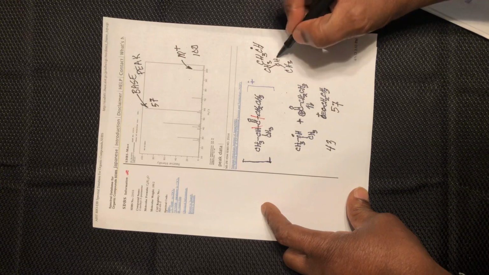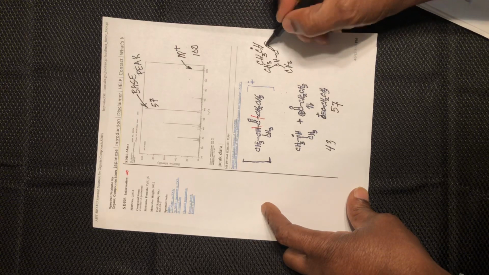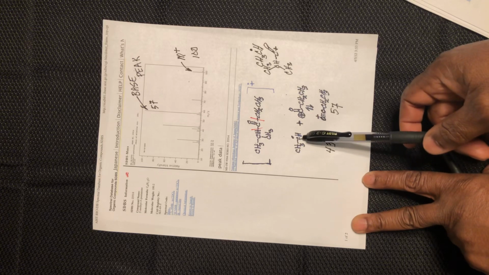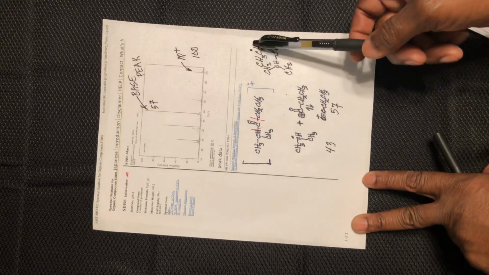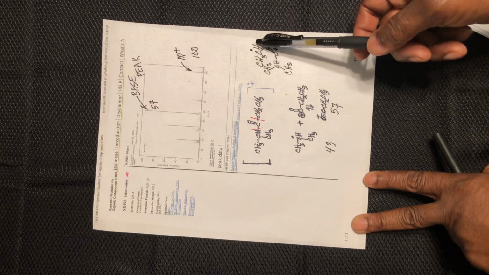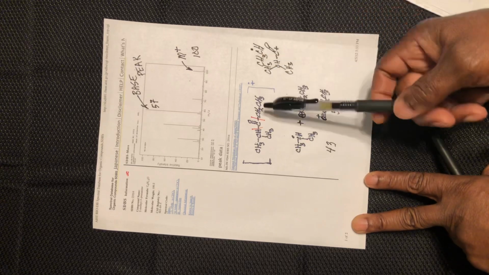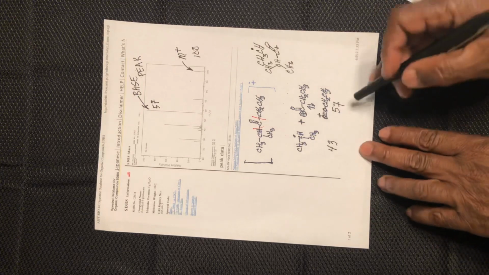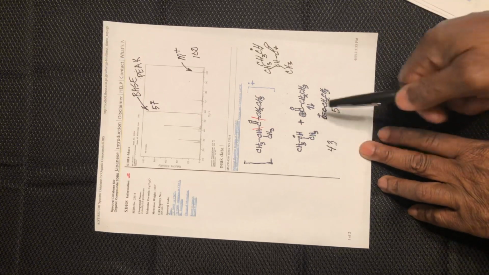Well, it turns out that the preferred fragmentation pattern would go in this direction, which would generate a secondary radical versus a primary radical, even though we probably see some of this fragmentation because we do have a peak at 29. However, the major peak at 57 is consistent with this pathway, 43 and 57.